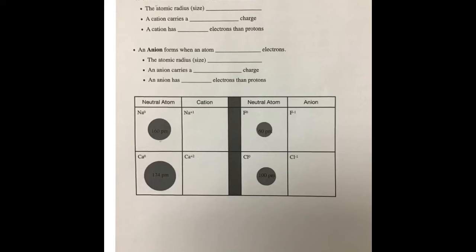So one type of ion is the cation, and this forms when an atom loses electrons. And as a result, the atomic radius or size of the atom decreases. It becomes smaller, like a person losing weight becomes smaller. When an atom loses electrons from its structure, it becomes smaller.